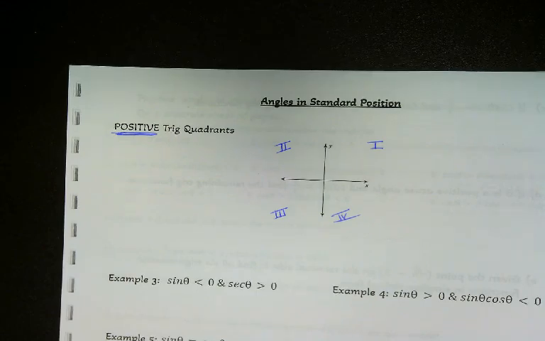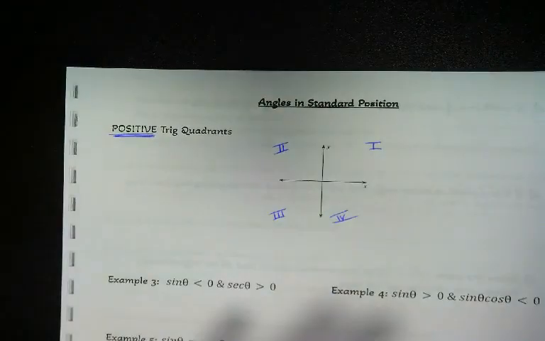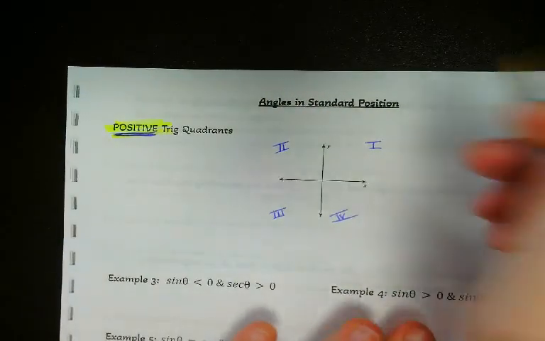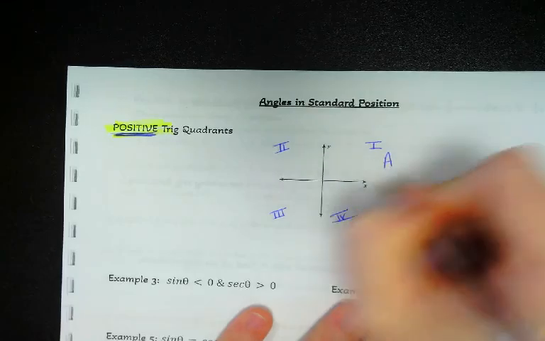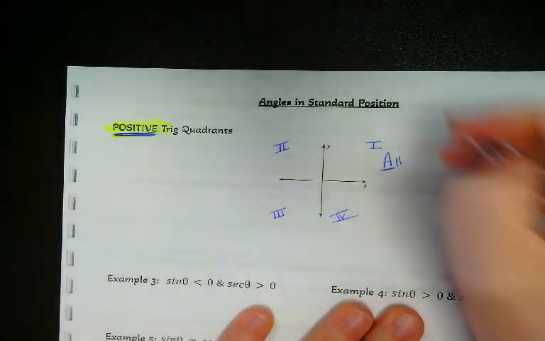We're just going to build a little more each day, because trig can be a lot. It's like learning a new language. So we're just going to go little by little. Okay, so now positive trig quadrants. That's what we're focusing on right now. In quadrant 1, we say they are all positive. So I want you to underline the A in all and say all positive.